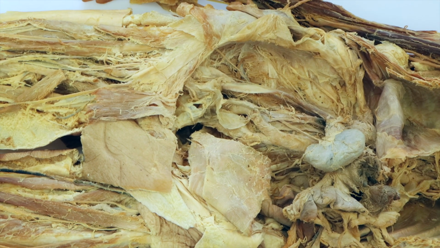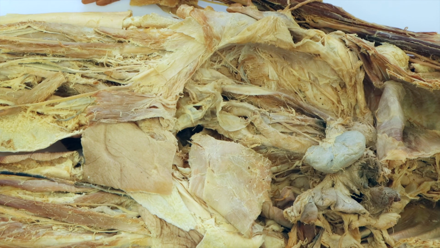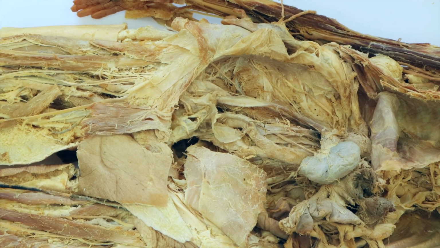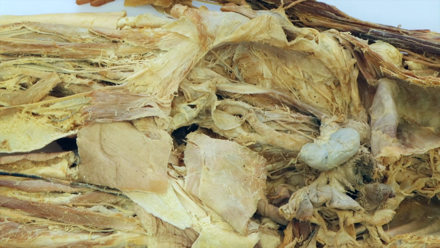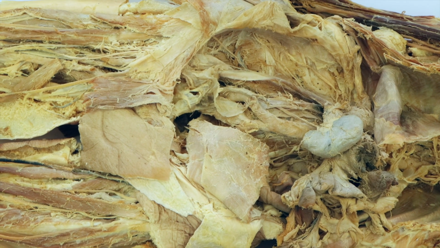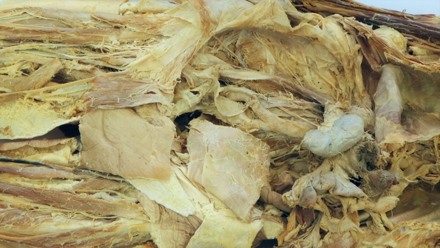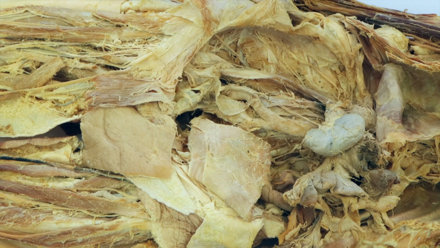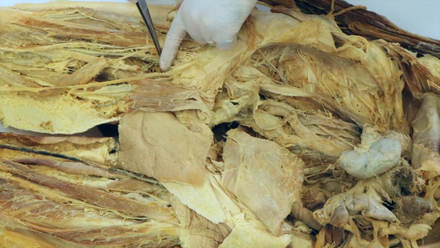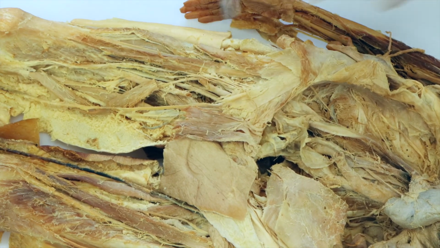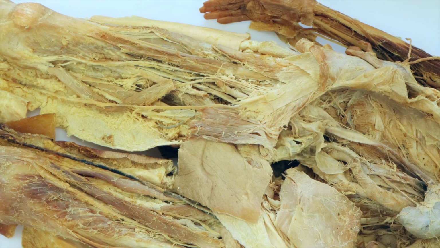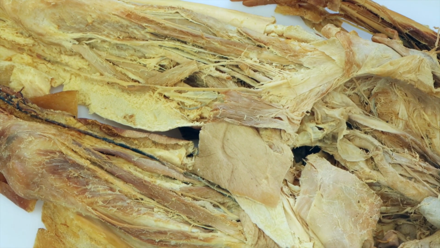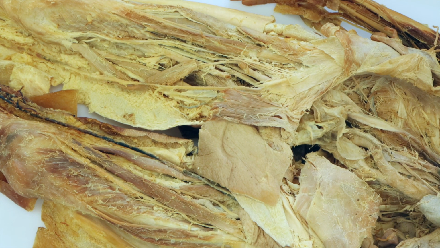In the femoral region, you can see that it is on the surface of the pectineus. It innervates partially this muscle, and then immediately at the level of the pectineus muscle, it divides downward into an anterior division and a posterior division.